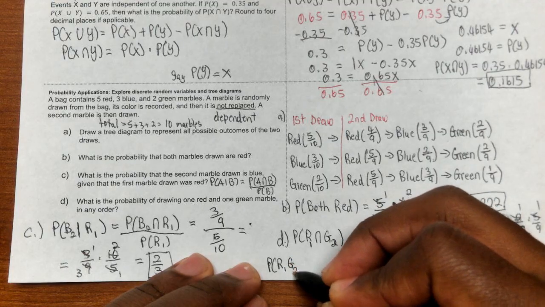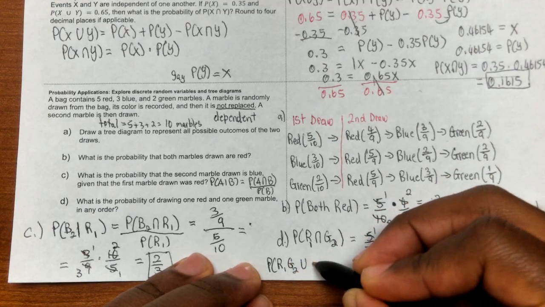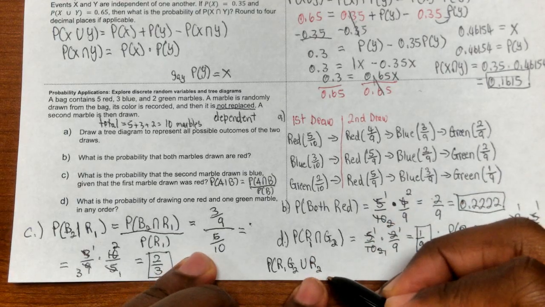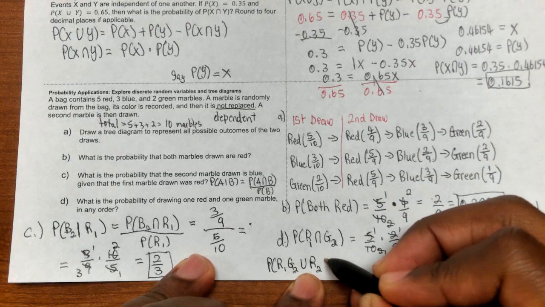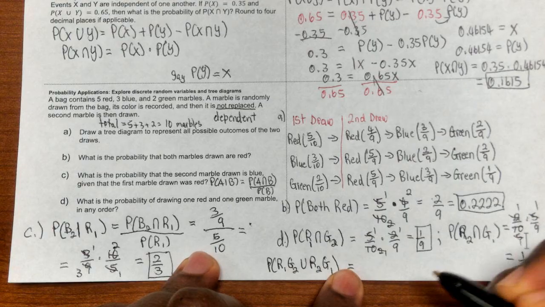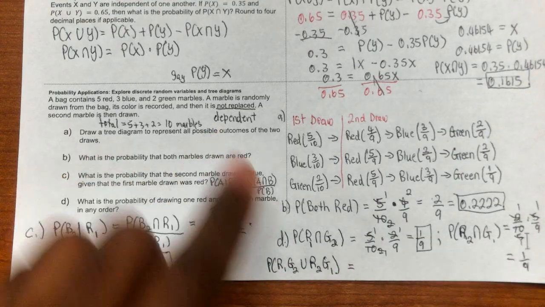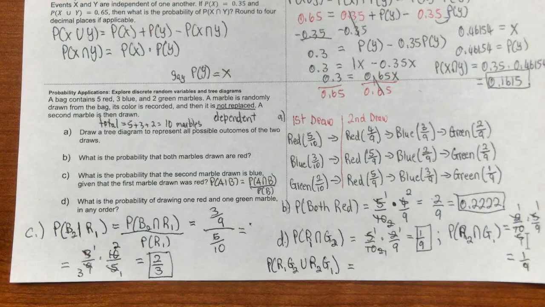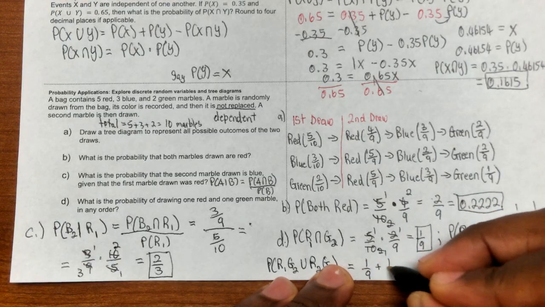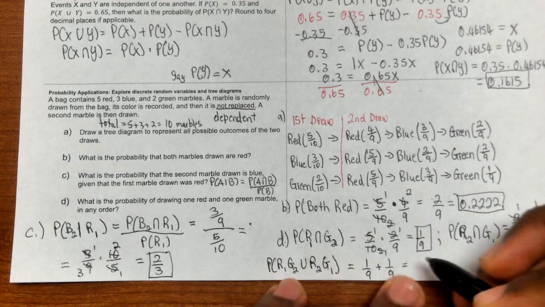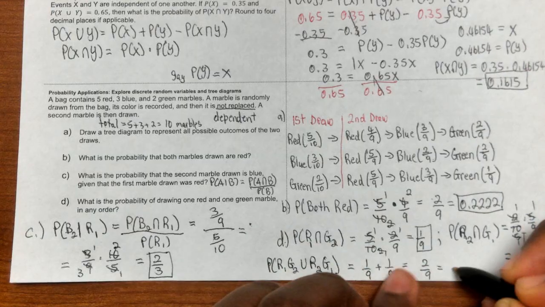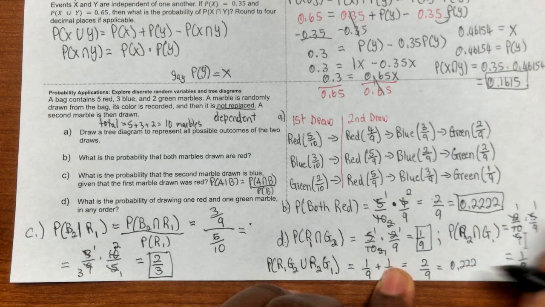The first one is red and the second is green, or the second one is red and the first one is green. All I need to do is add them, because they are mutually exclusive, meaning the intersection of them would be 0. So 1 over 9 plus 1 over 9 gives me 2 over 9, which is 0.222.